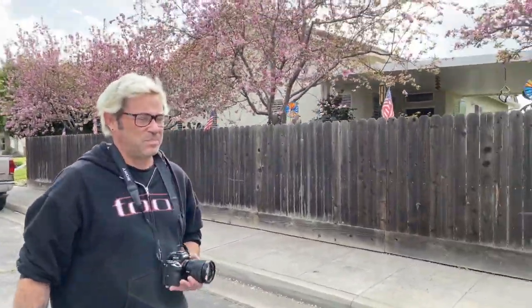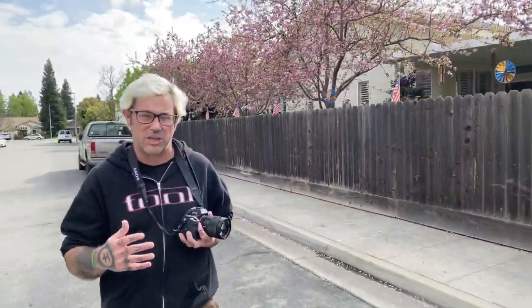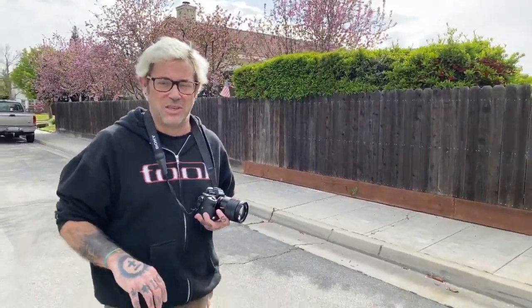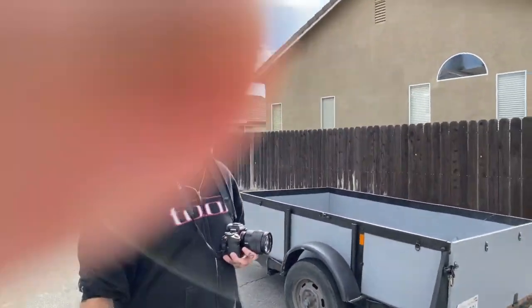Some of the terms we're going to go over today are overexposure, underexposure, proper exposure, and how to adjust that using our three variables. We have, of course, aperture, shutter speed, and ISO. And I'm going to start showing you some of the differences those make visually in our pictures.